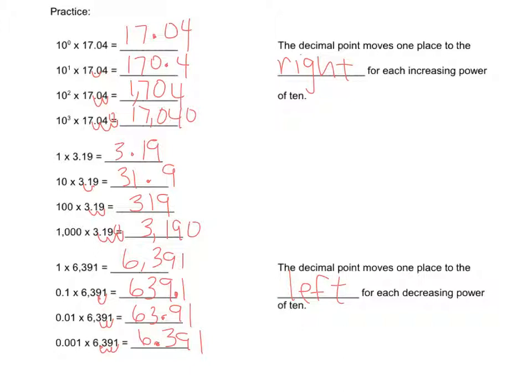On our second set, we have 3 and 19 hundredths, and then 31 and 9 tenths, 319, and then 3,190. And on the last set, we have 6,391, 639 and 1/10, 63 and 91 hundredths, and 6 and 391 thousandths. And that decimal point is moving one place to the left for each decreasing power of 10.